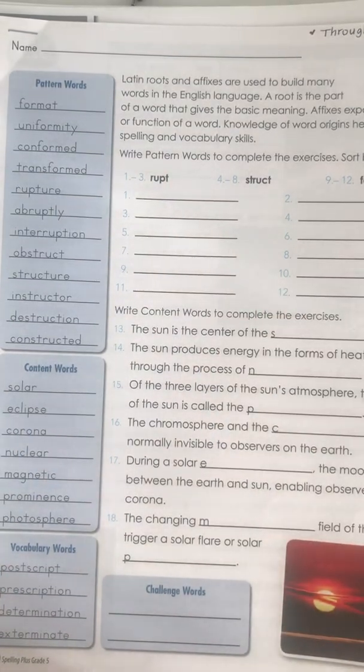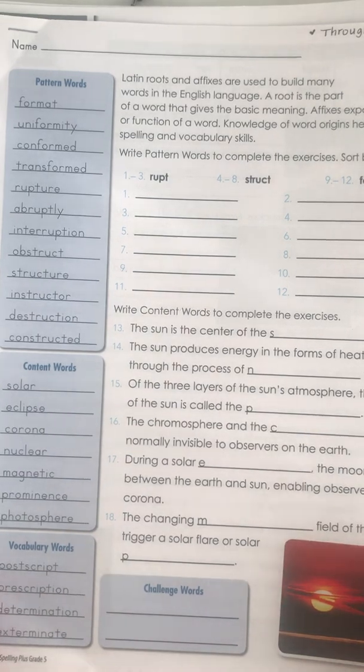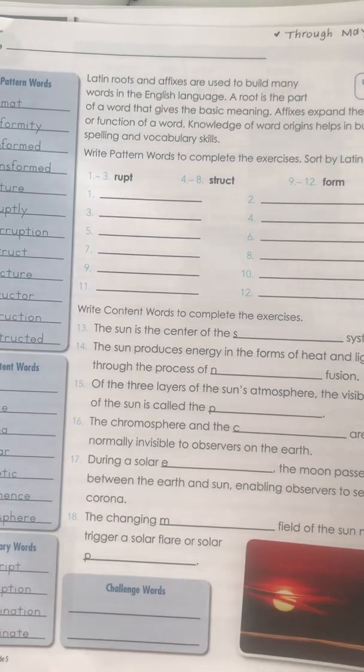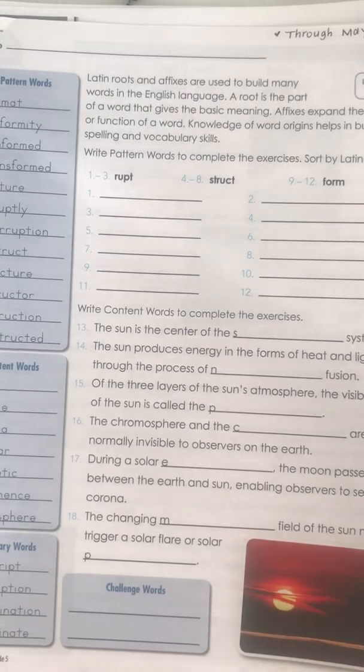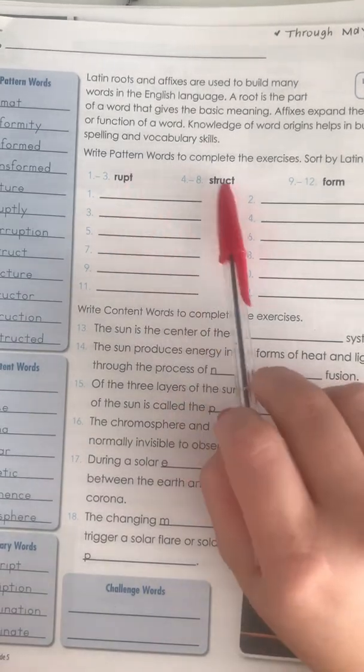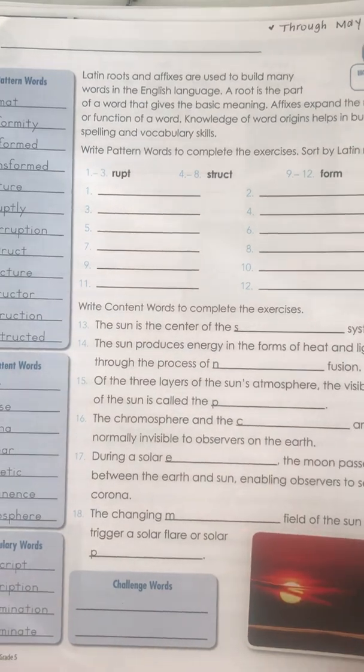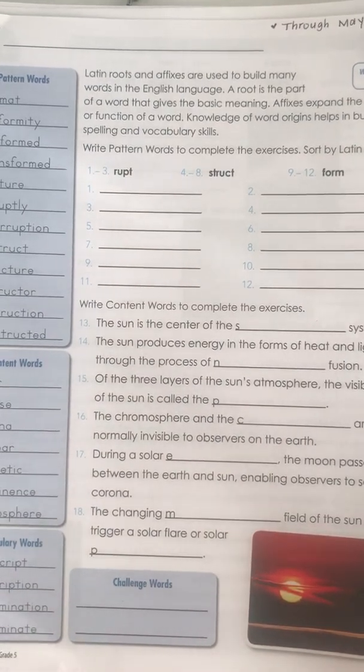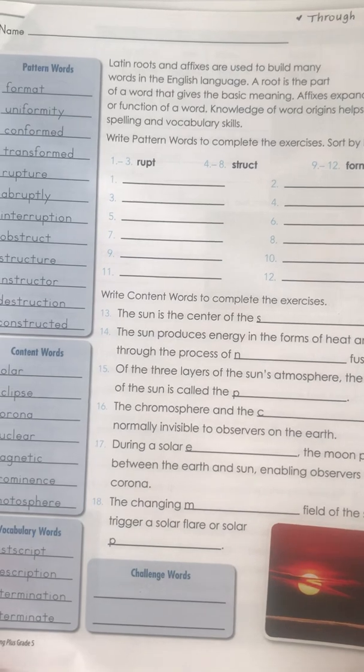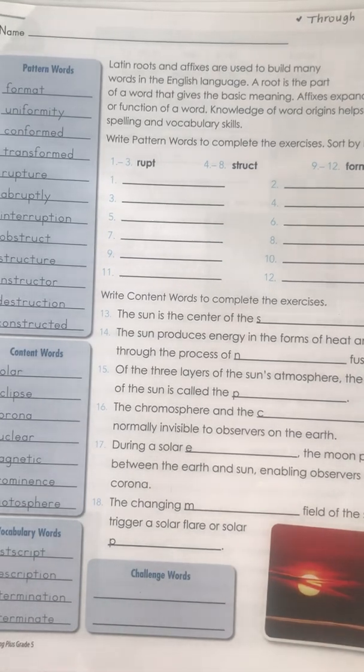Then for 4 through 8, the root struct. And for 9 through 12, the root form. So obviously, all of these words are going to have these inside, and you're just sorting them. Our content word section is the same as usual, using your letter hint to complete your sentences.